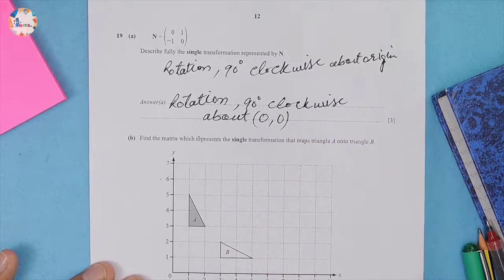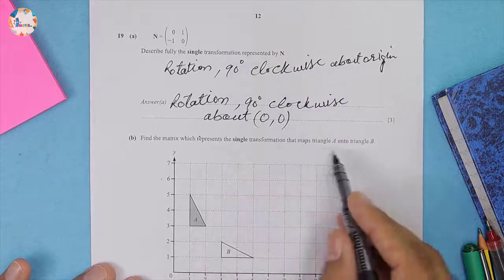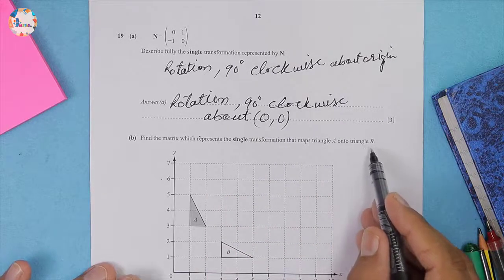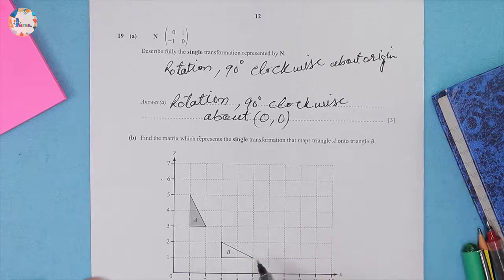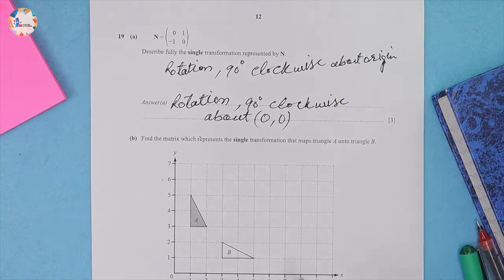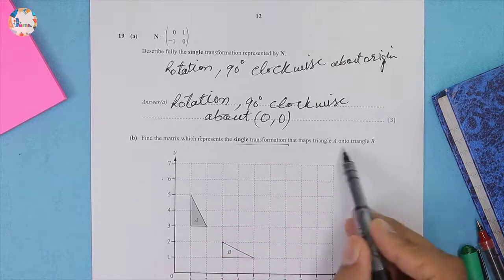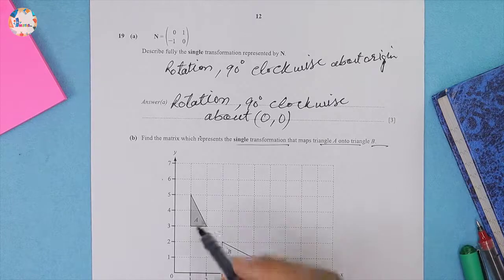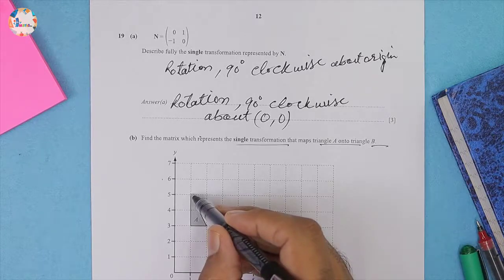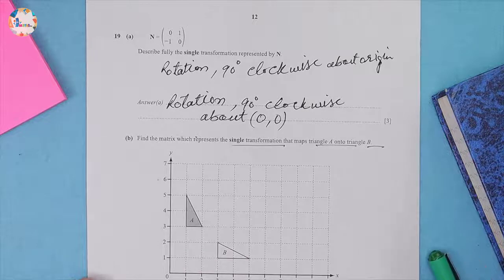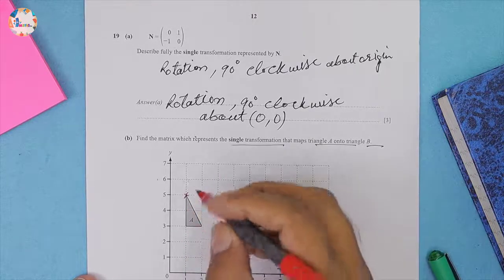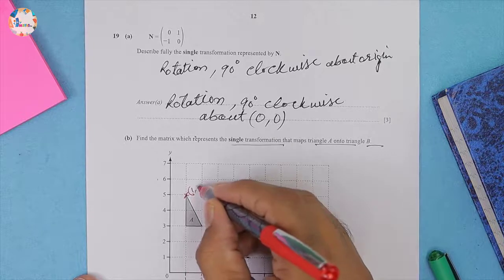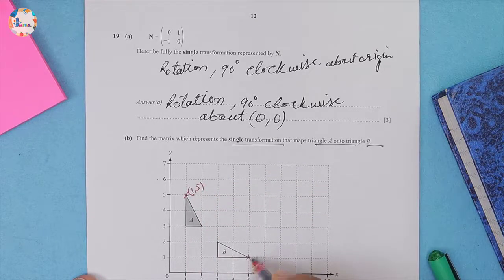Then they are saying B part, find the matrix which represents the single transformation that maps triangle A onto B. So A onto B, we have to find the single transformation. For this part, basically we can check A and B. So we can take these points. Basically this point will be having coordinates 1 and 5, and the same corresponding point is this one, which is having 5 and 1.